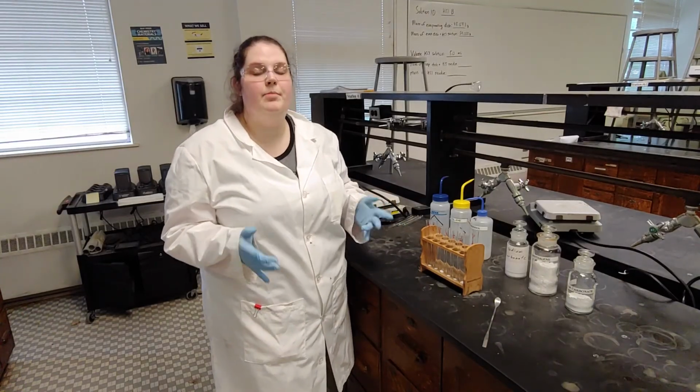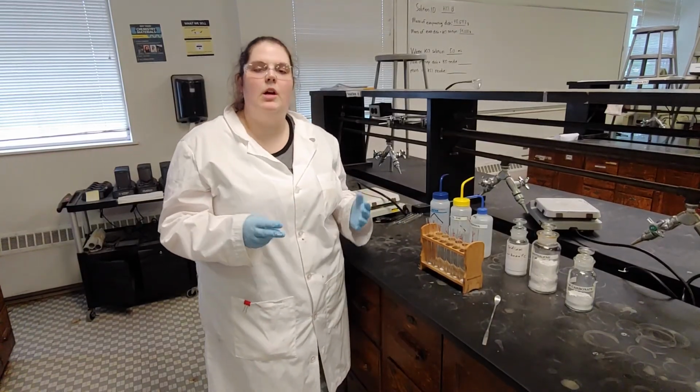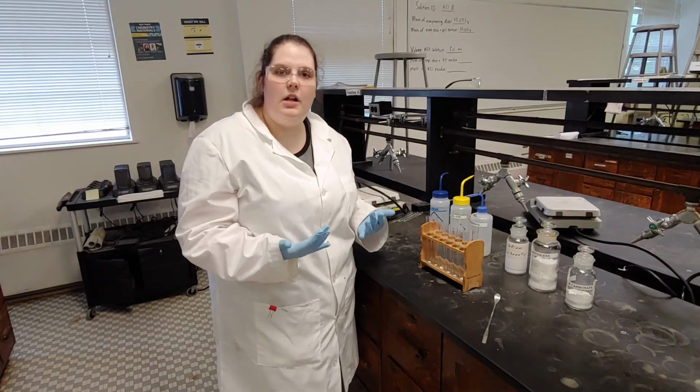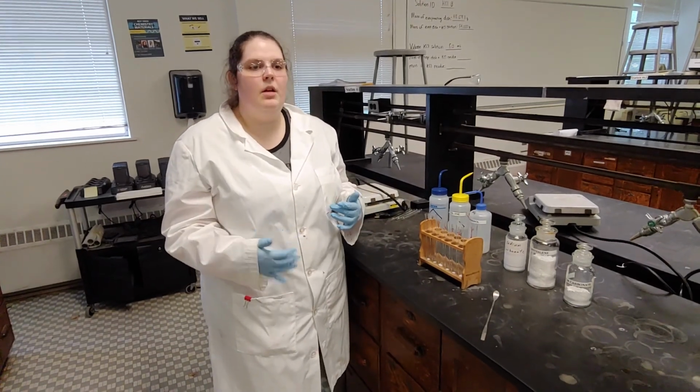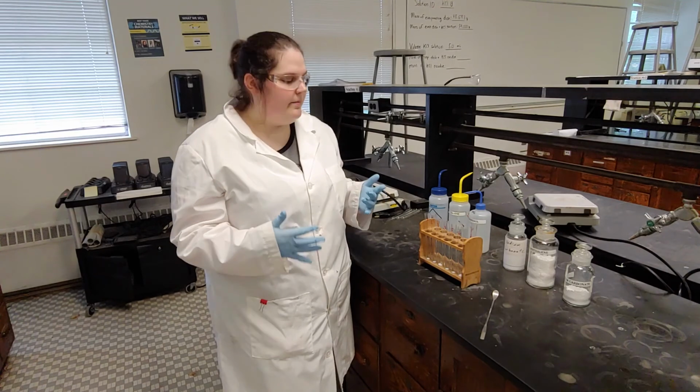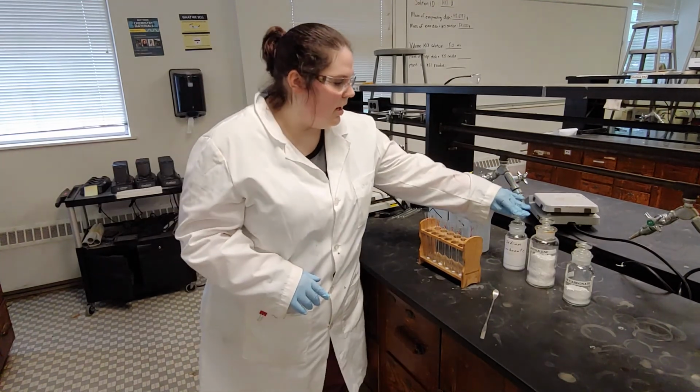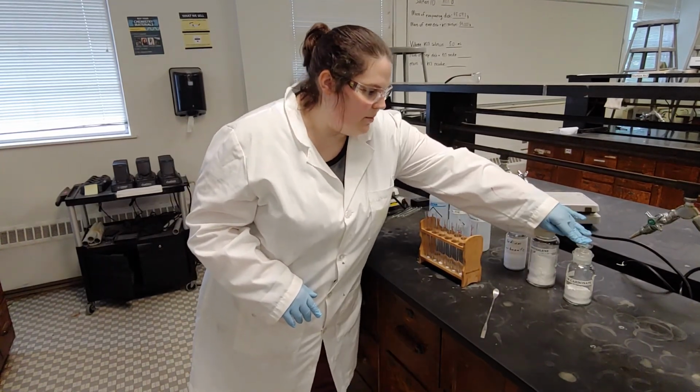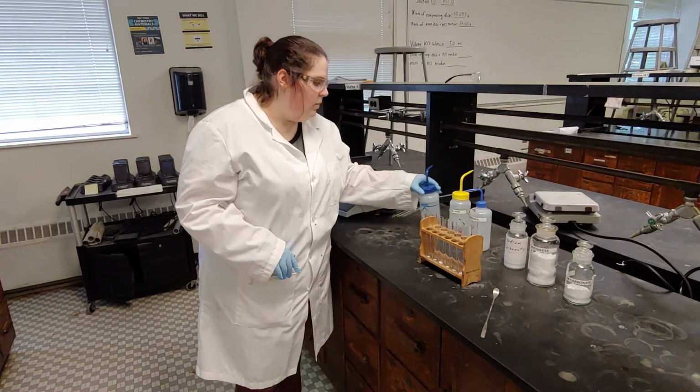Alright, so this is part 2 of the Solutions Lab. We're going to take 3 different solids and look at each of them in 2 different solutions. Our 3 solids are going to be sodium carbonate, naphthalene, and calcium carbonate. And we are going to look at them in water and toluene.